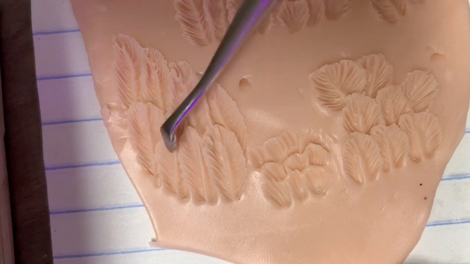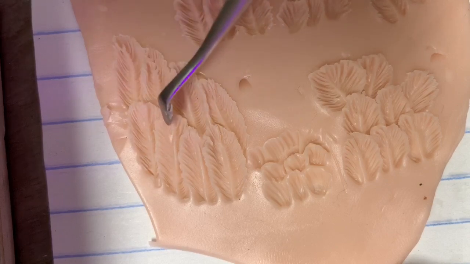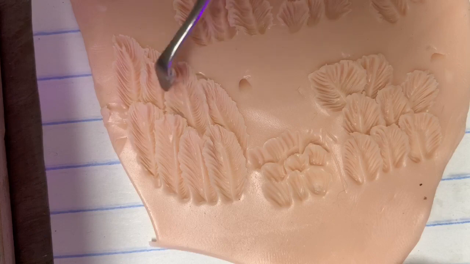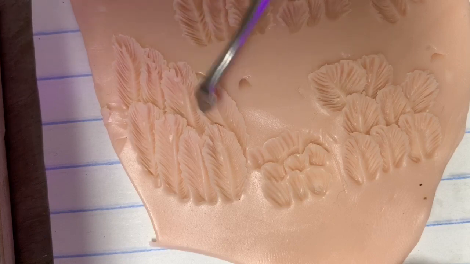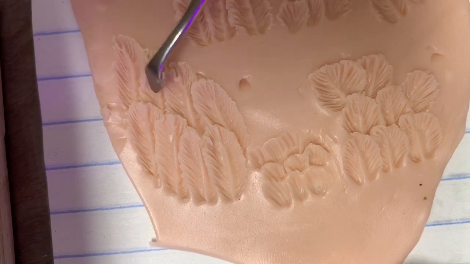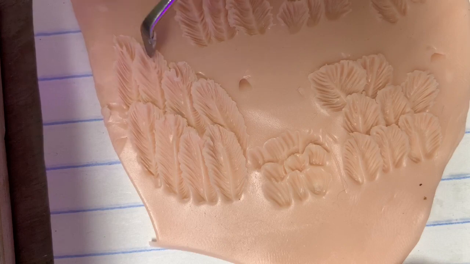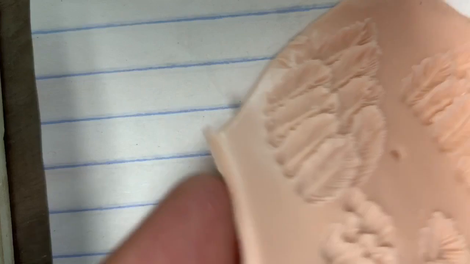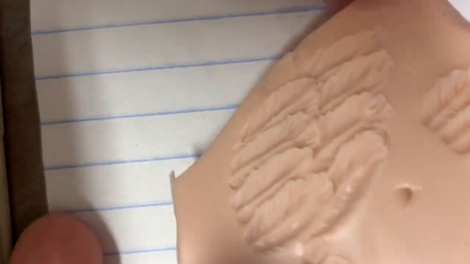You want to give the impression that the feathers are over each other. And that's it. That's how I make the feathers. So look. Oops, sorry.